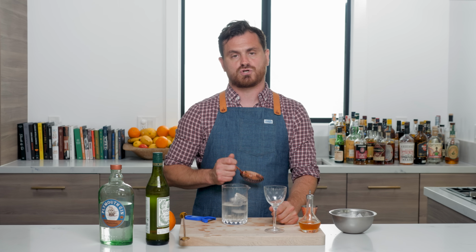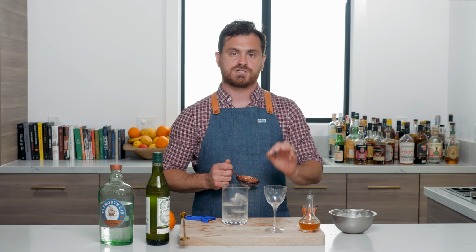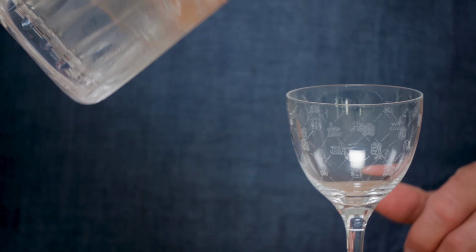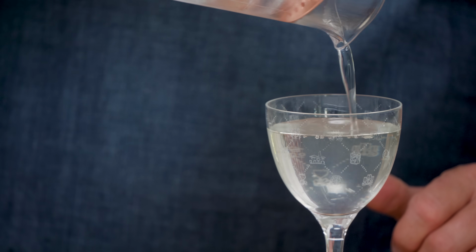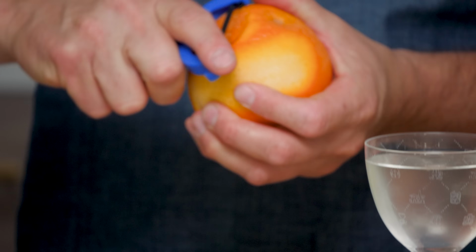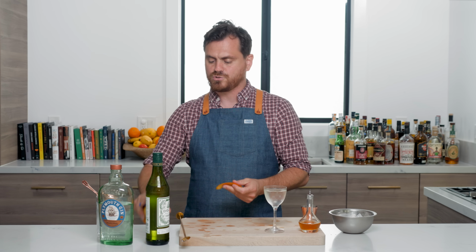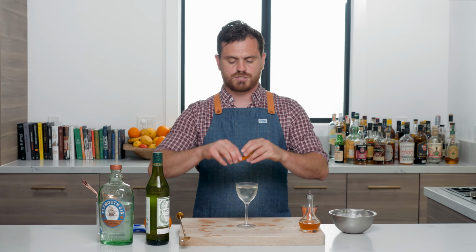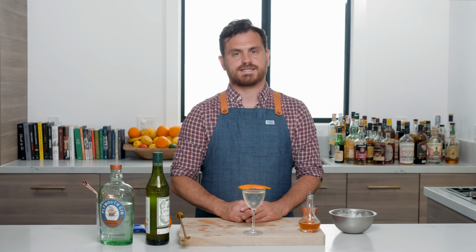But whenever I'm serving a martini to anybody, the glass comes out of the freezer or a glass chiller, it is chilled. And then what we're gonna do is we're just gonna give it a nice pour into our Nick and Nora. And then I'm gonna garnish with an orange twist. Now you can do a lemon twist, you can do an orange twist, but for my money, the orange twist is my favorite. There it is, the martini.